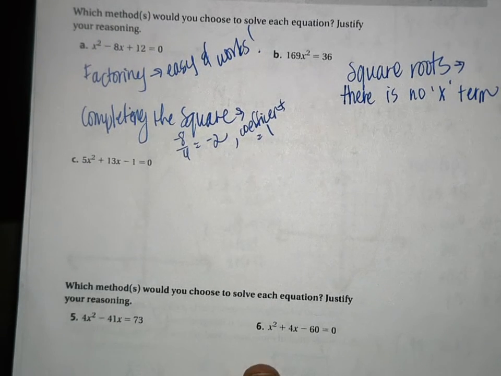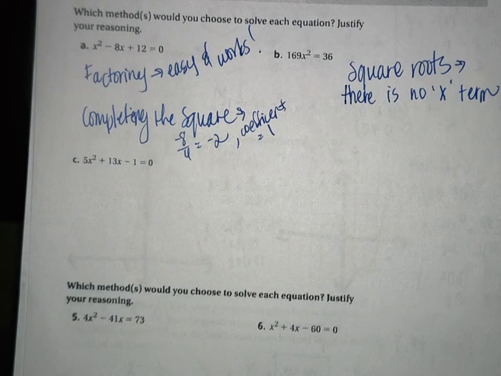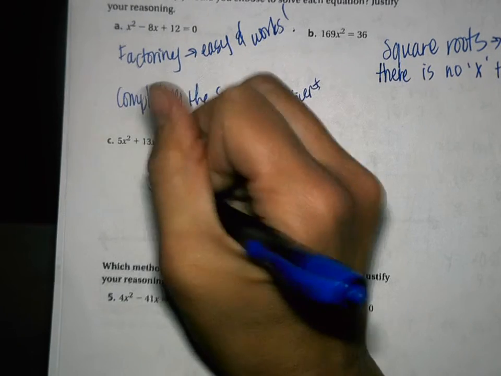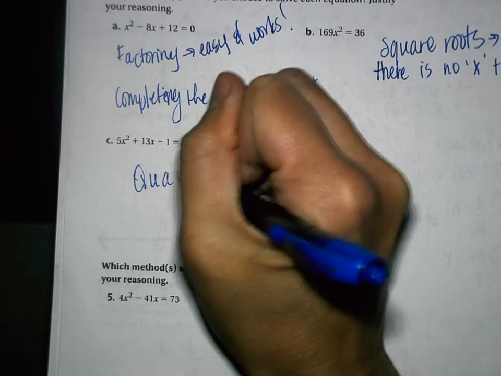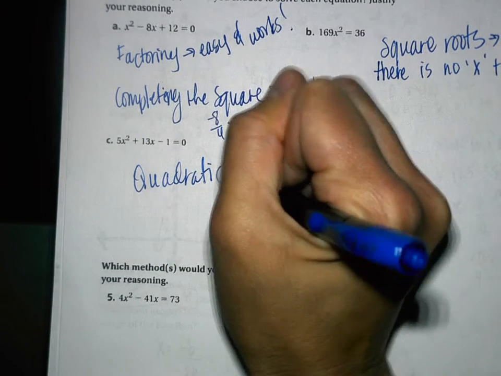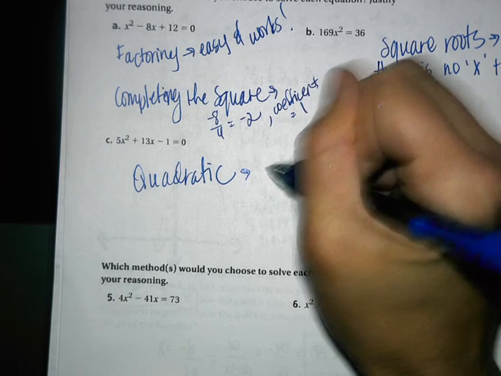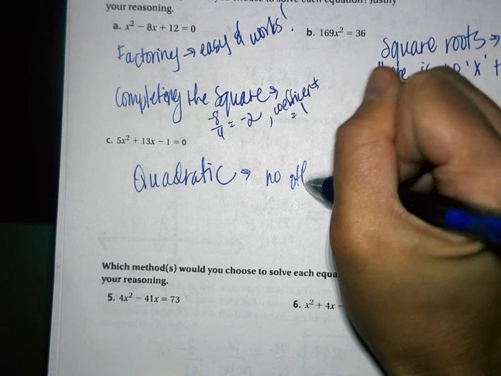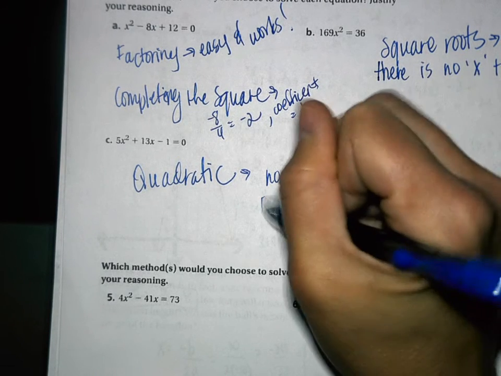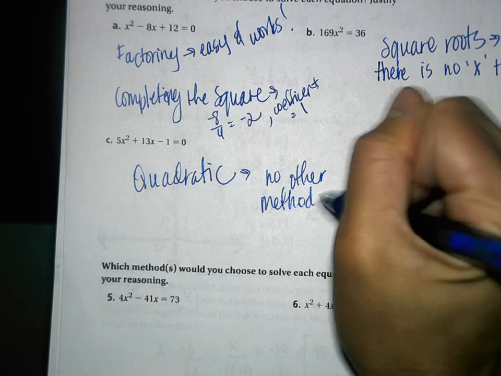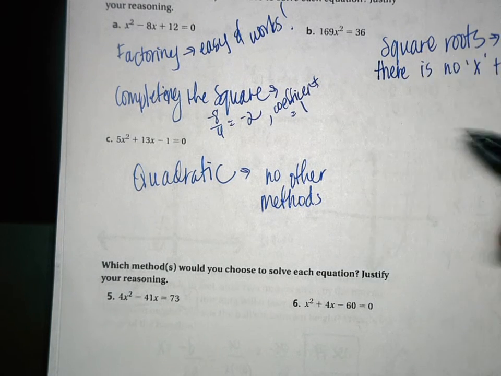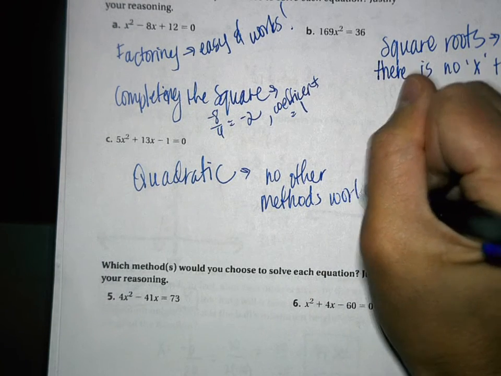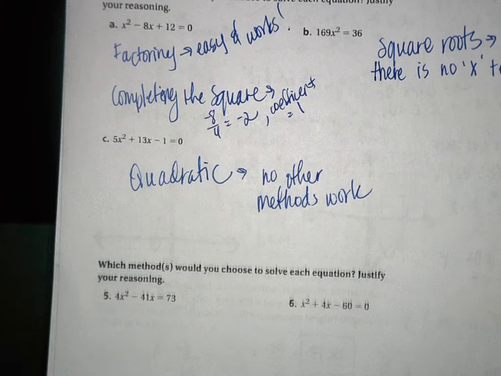Okay, what about C? Which method would we probably use on C? Yes, you would use the quadratic. And why would we use the quadratic? No other methods work. So quadratic always works when no other methods work. Okay.